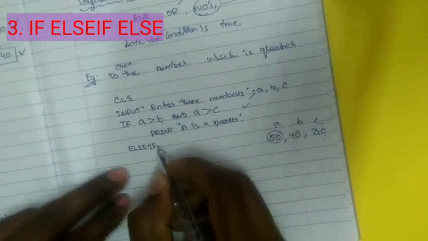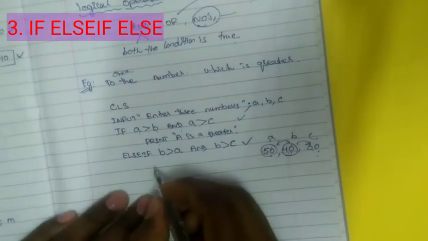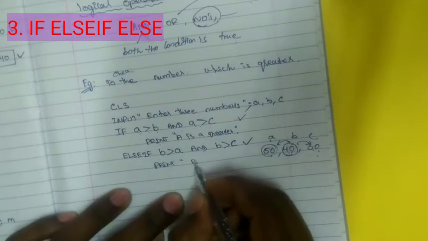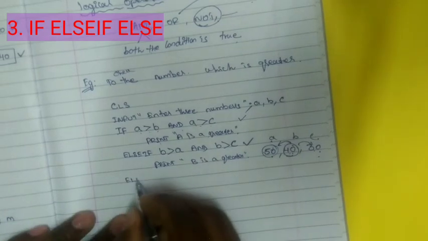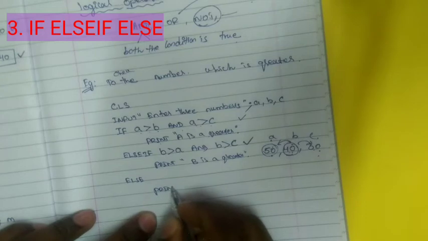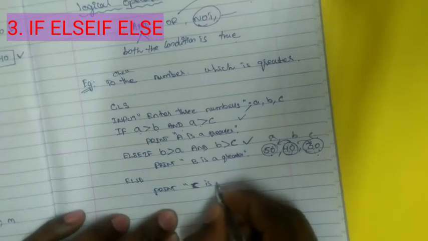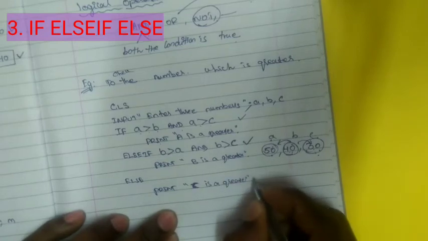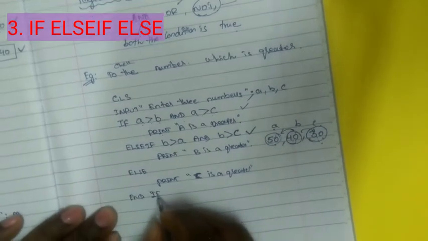Else if, next you take the second value B and compare it to A and to C: B greater than A and B greater than C. If the condition is true, print B is greater. Else, print, finally only C is remaining, so C is greater. And the final step, end if and end.